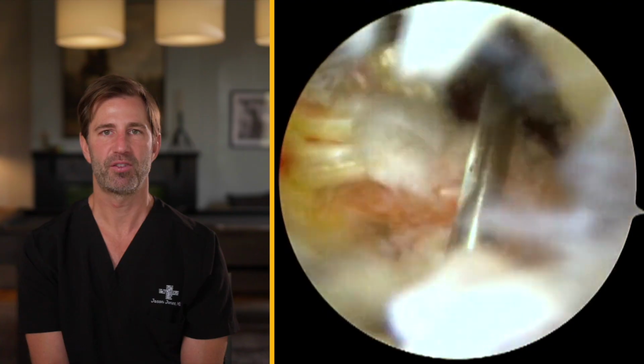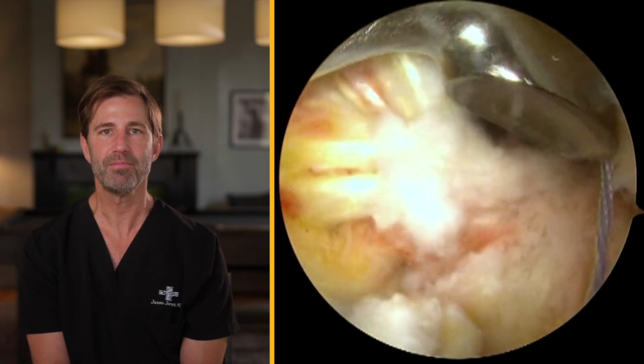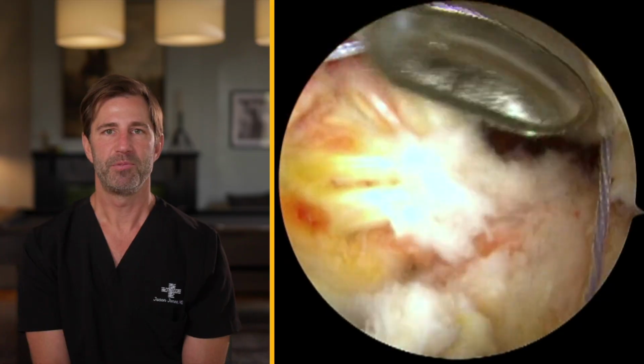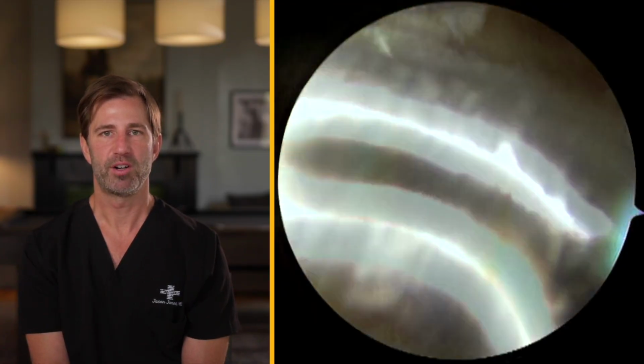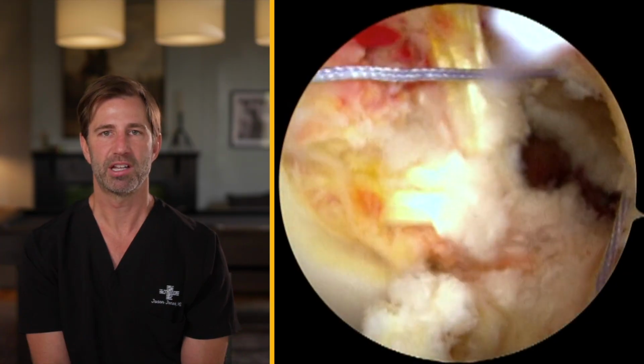In this way, we can pass up the new ACL ligament. This will be passed from the tibia and then will be lodged into the femur on the top portion. The diameters of both the tibial tunnel and the femoral tunnel need to be big enough to accommodate the new ligament itself.